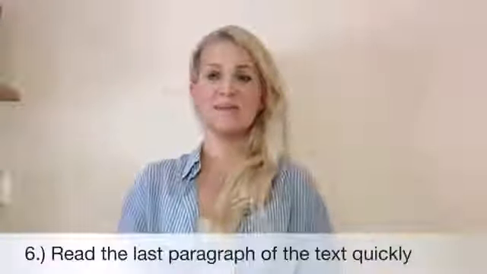Always justify your answers though, just to make sure, right? Step number 6: read very quickly, again, not in depth, not word per word, but very rapidly, the last paragraph of the whole passage.